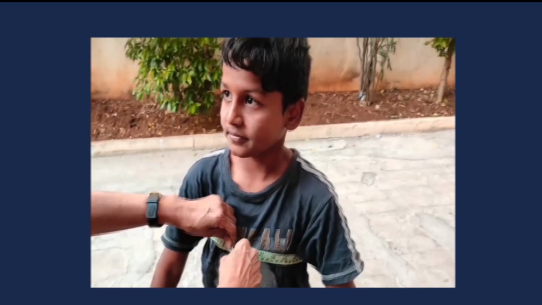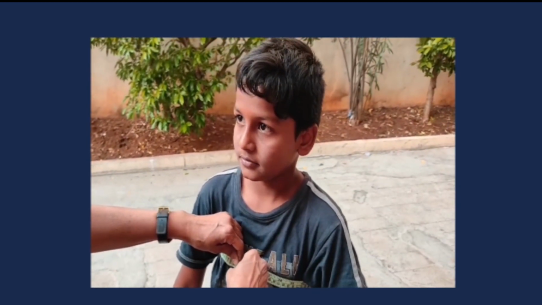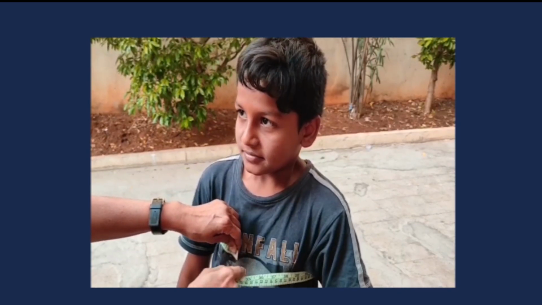This is meditation. With this measuring tape, we are going to measure the circumference of the chest. How to measure? Just watch this video. Nikhil's measurement is 27 centimeters. When exhaled, it is 25 centimeters. When you inhale, the chest expands. When you exhale, the chest contracts.